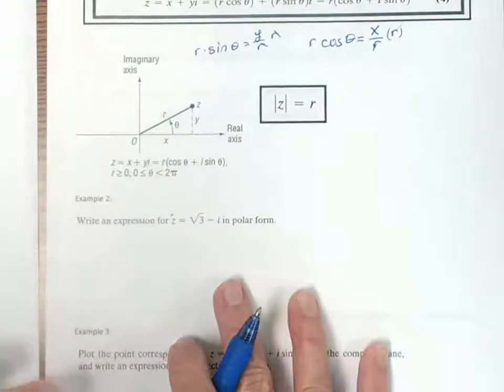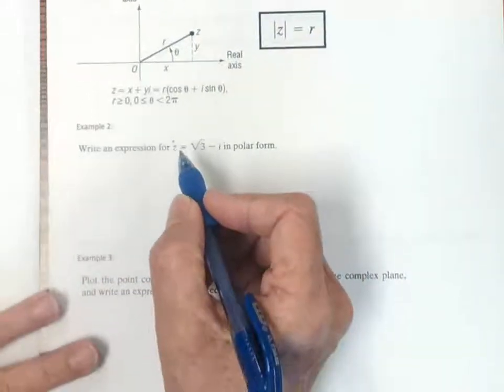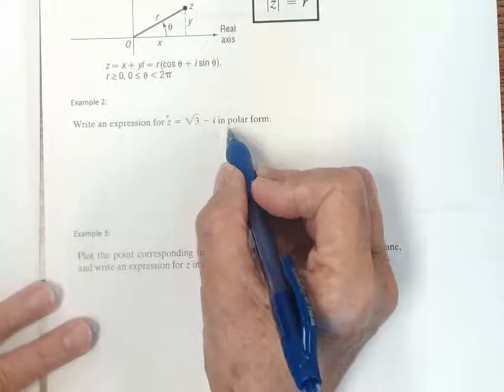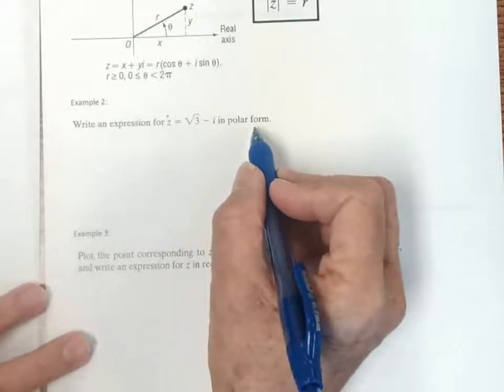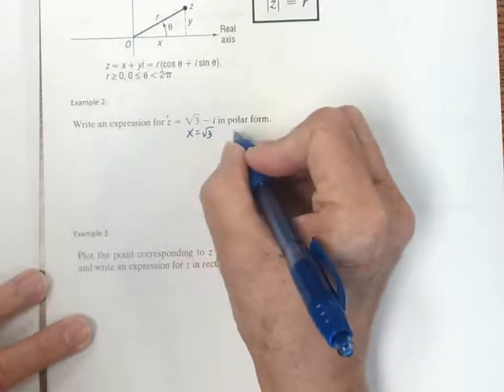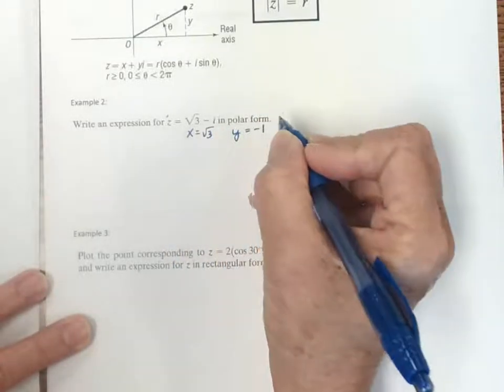Okay, and now let's take a look. We want to write this expression, z is the square root of 3 minus i, and I want to write it in polar form. Okay, so that tells me the x value is the square root of 3. The y component is negative 1.